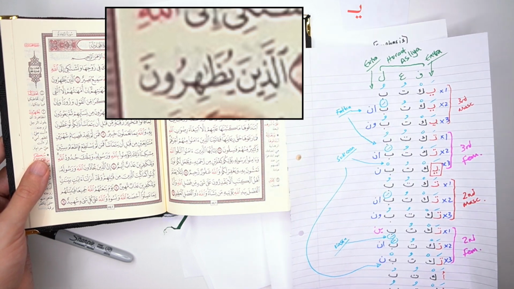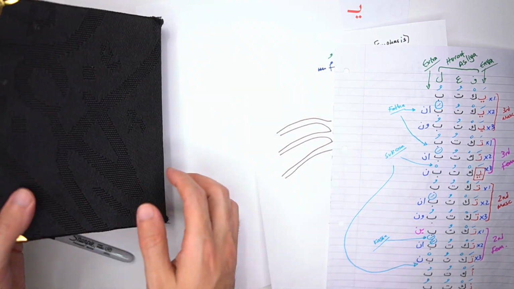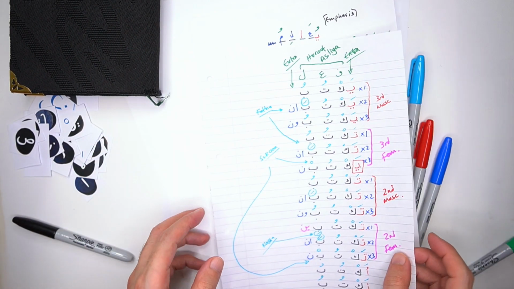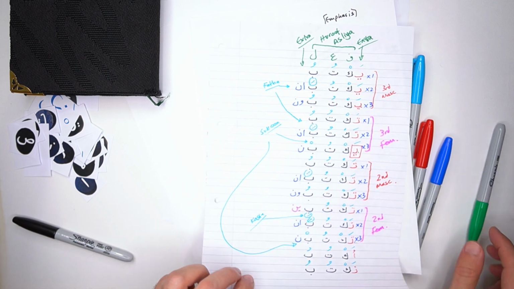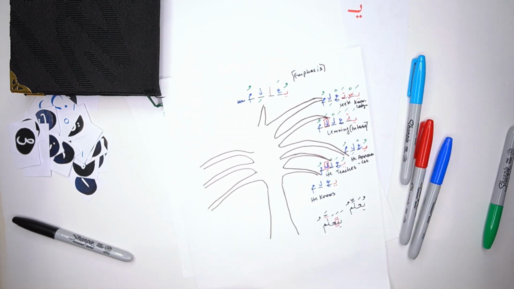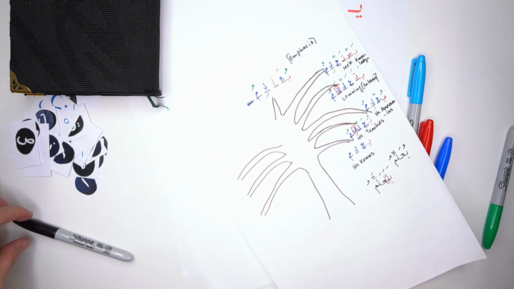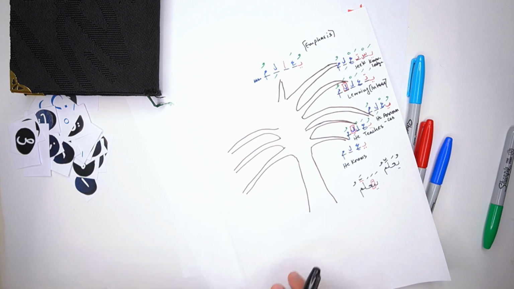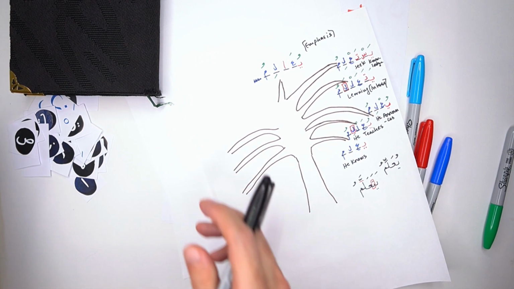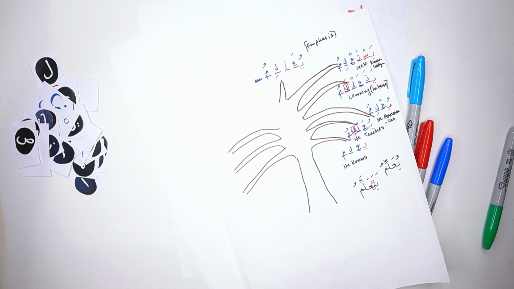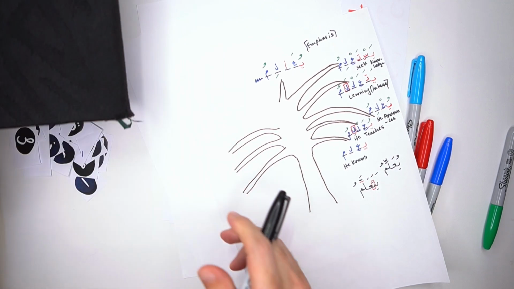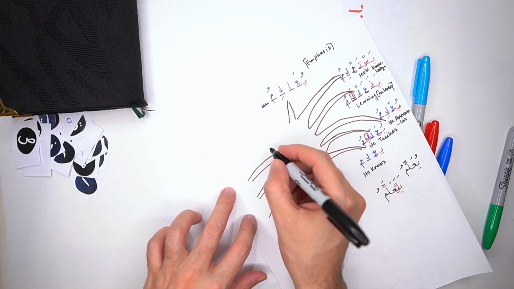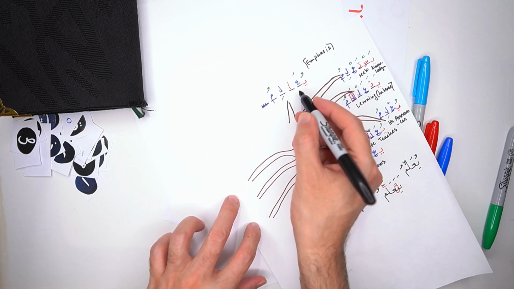You can go through the Quran and have a go yourselves. That's the best thing to do, and then you get an idea of how this particular pattern works. All right, let's do another one then. This tree has got a bit messed up, but don't worry, inshallah we will get through this. There's another one that's very similar to this.